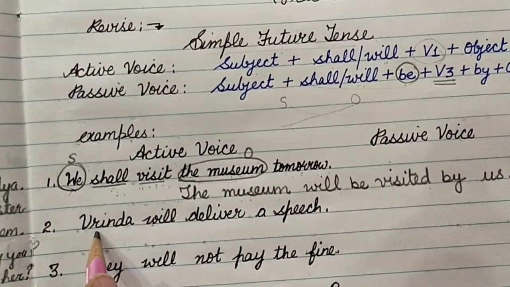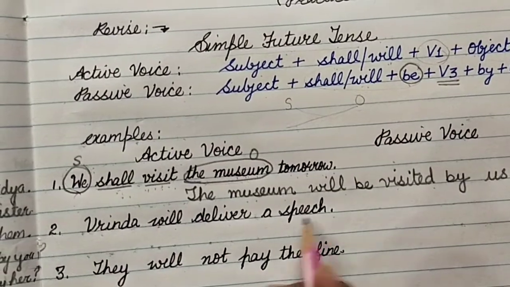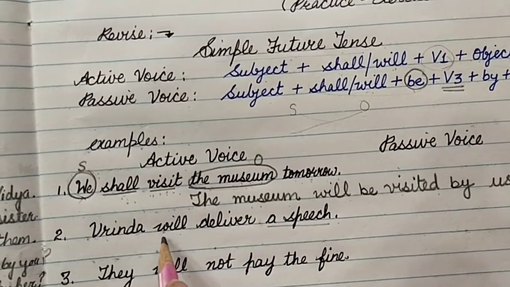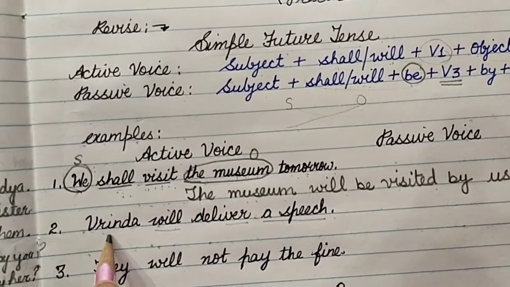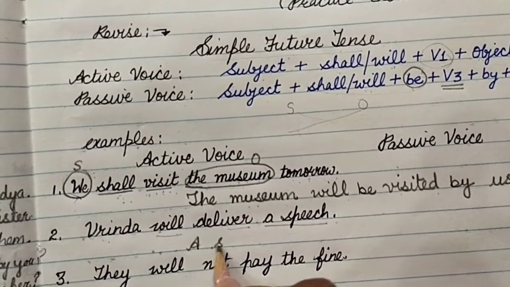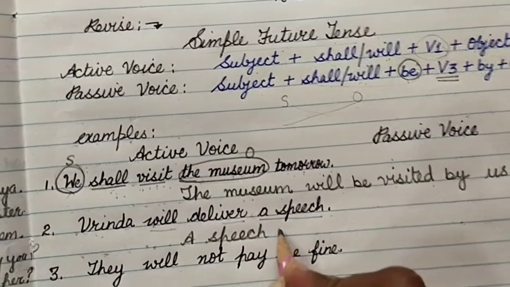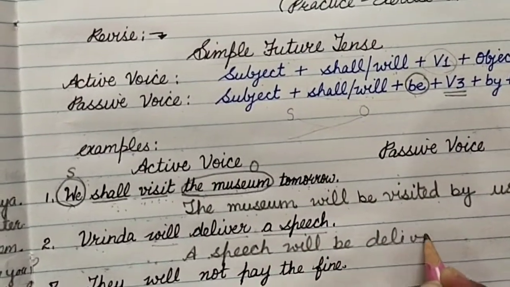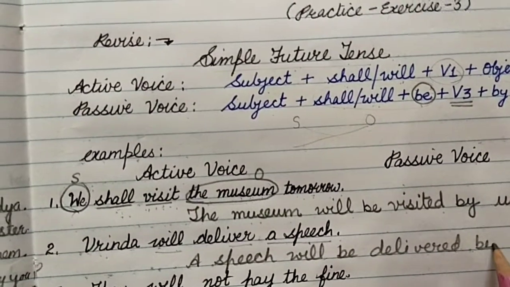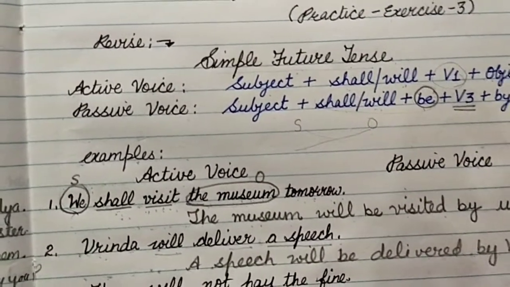Second, Vrinda will deliver a speech. A speech will be delivered by Vrinda. See, it's quite easy.